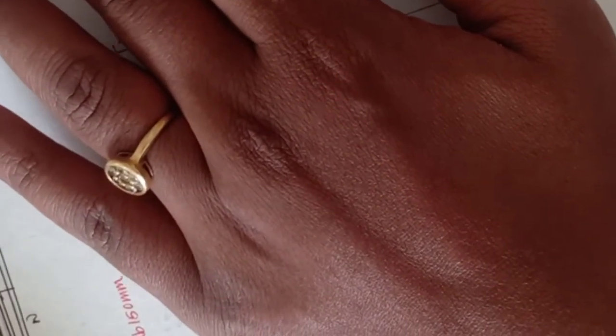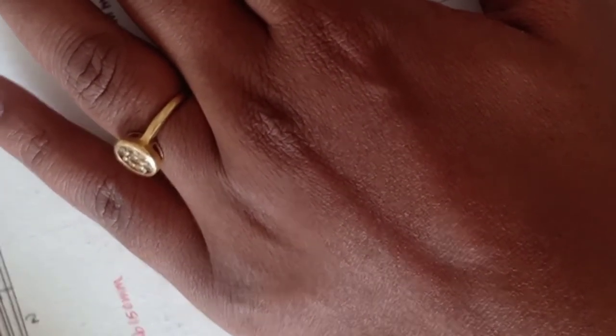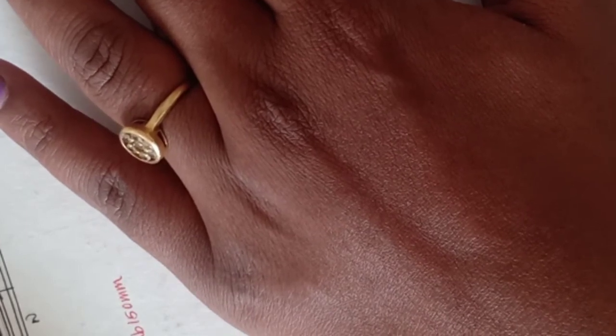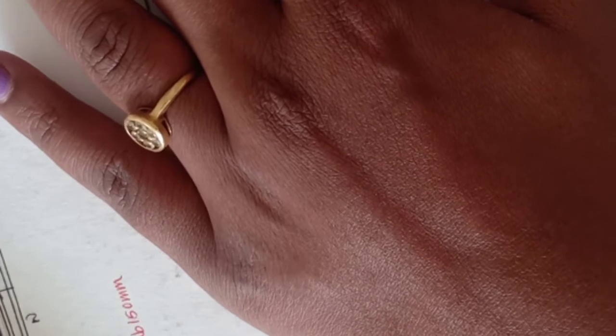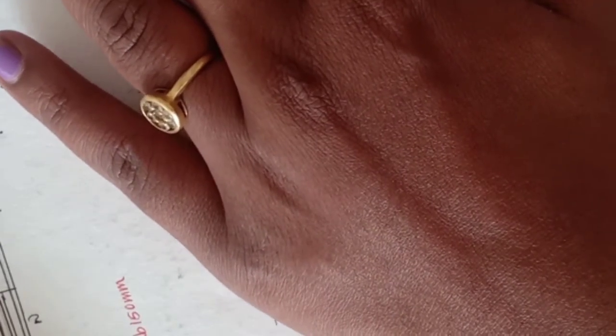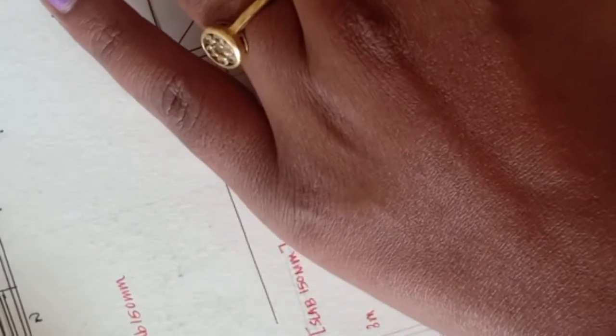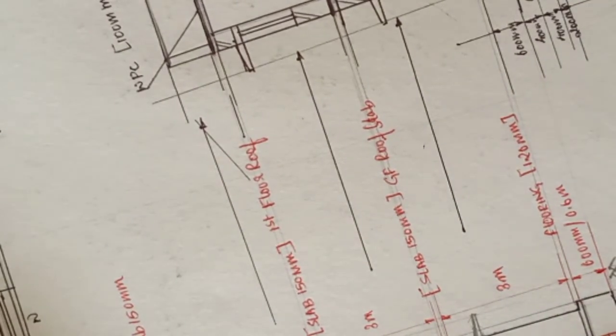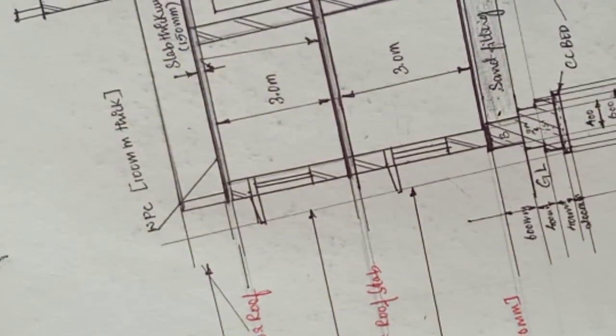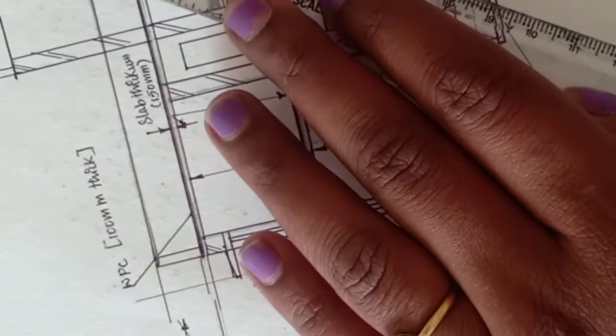You can clearly see I have done. So I think this finishes the entire portion.